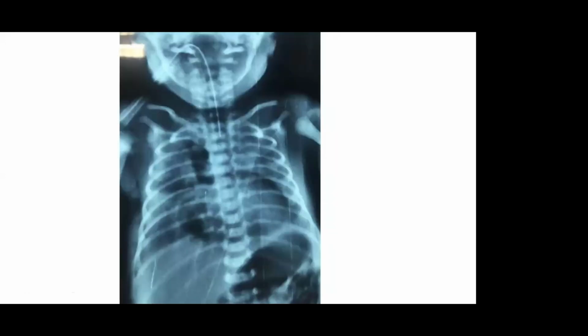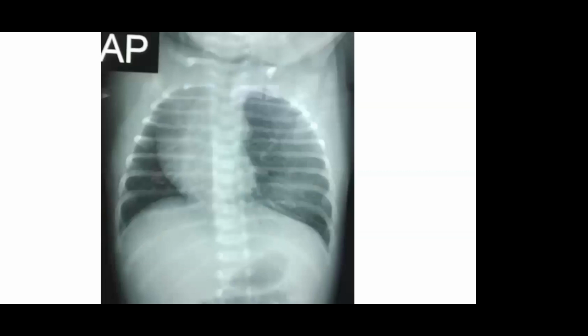This is a bad air leak, which is involving the mediastinum and the hemithorax. It is tracking to the other side also. There is a pneumomediastinum and a pneumothorax, a bad air leak. This is another example of air leak, pneumomediastinum versus pneumopericardium. Perfect.